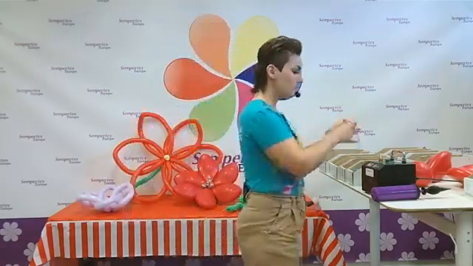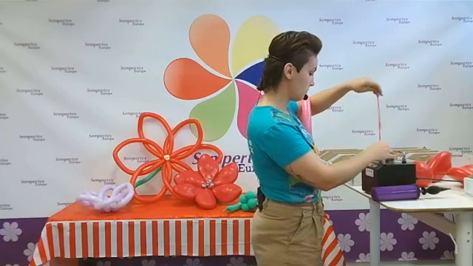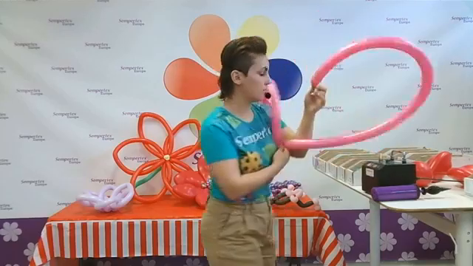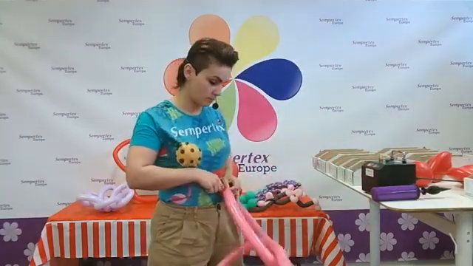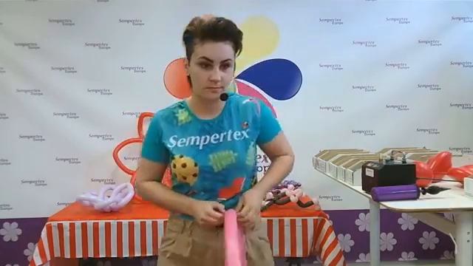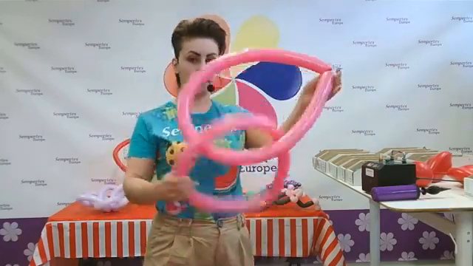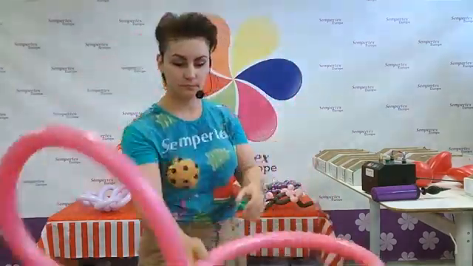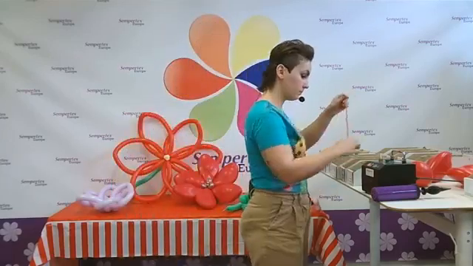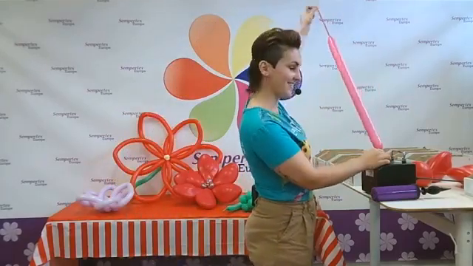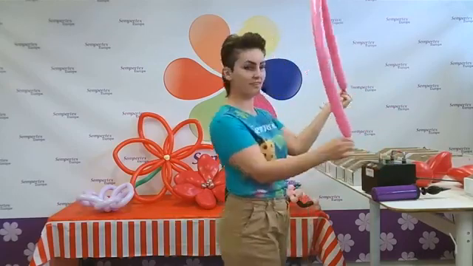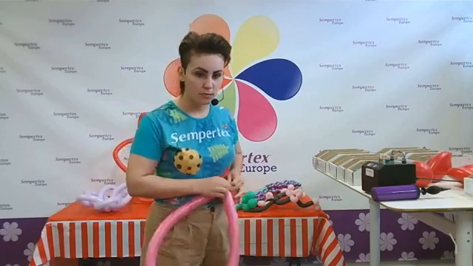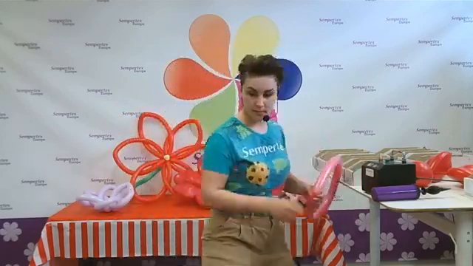For 2 more. If you tie them together like this, you can twist them around. I'm gonna need 1 more. I think it's beautiful. Okay. And that's it, yes.